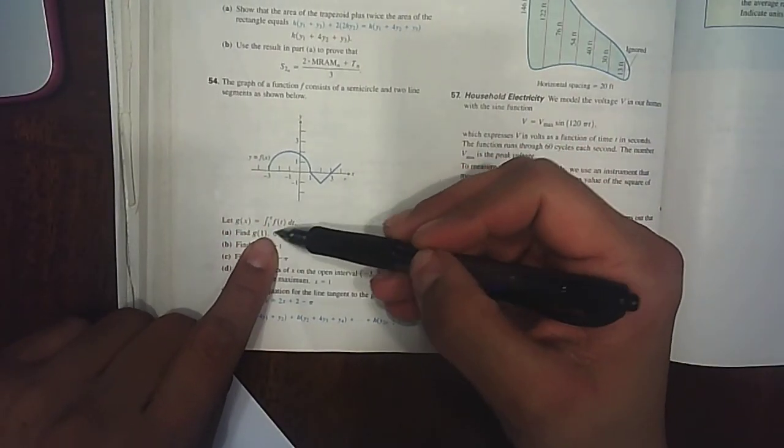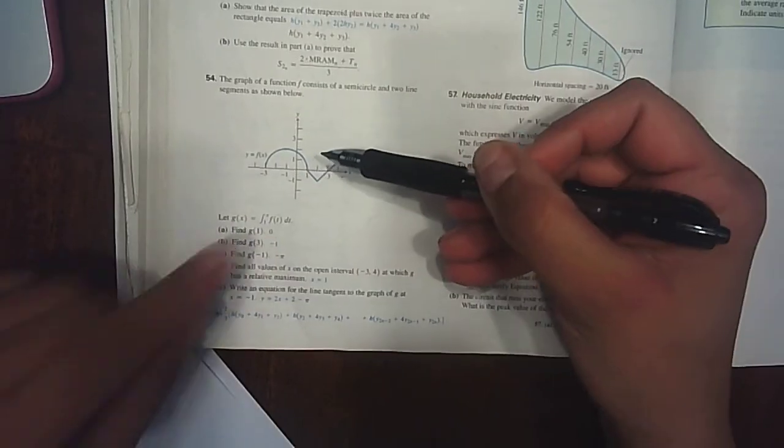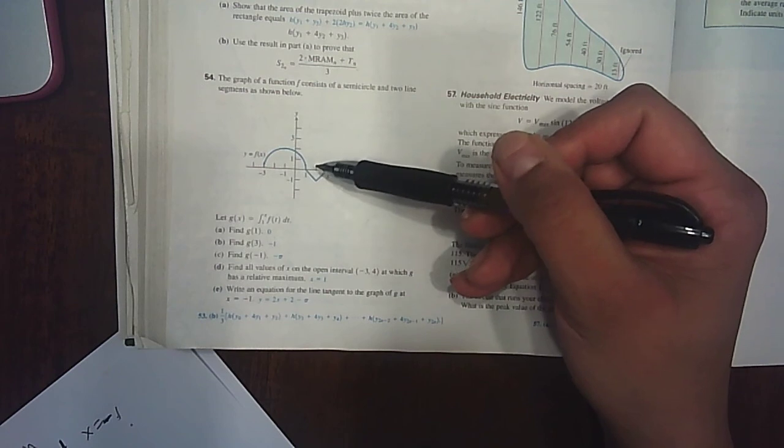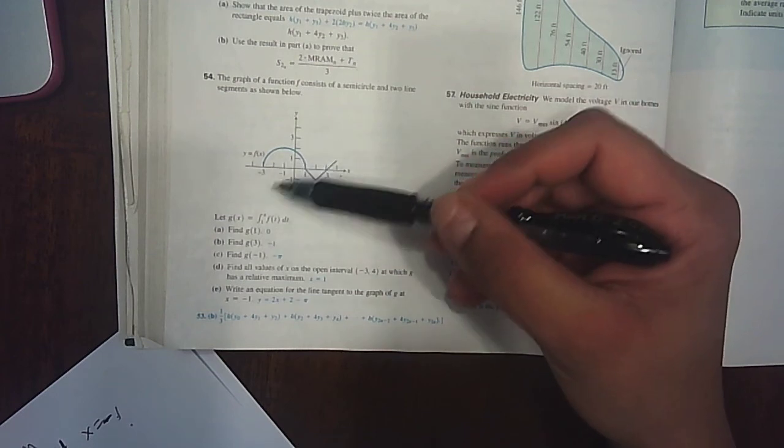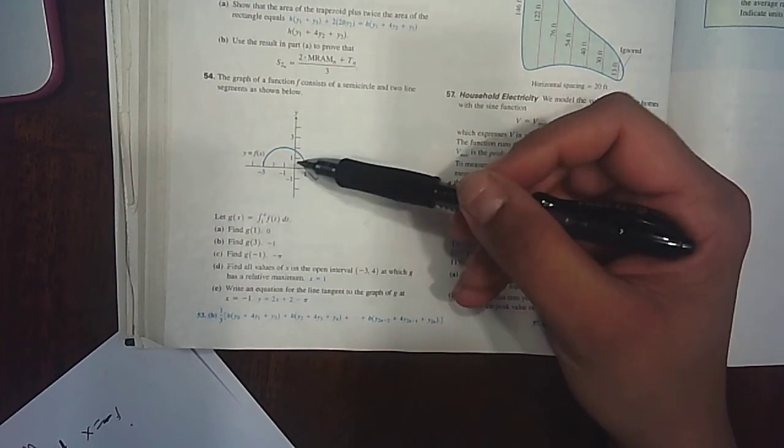So let's look at this. Again, g represents the integral from 1 to x. So we're just looking for the smallest area I can produce, or the largest area I can produce.